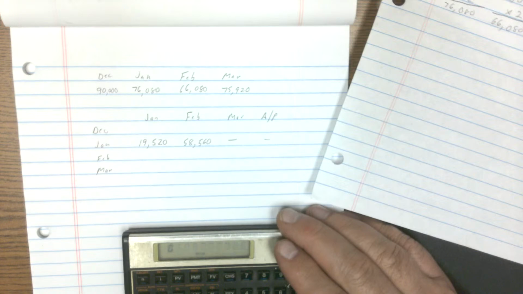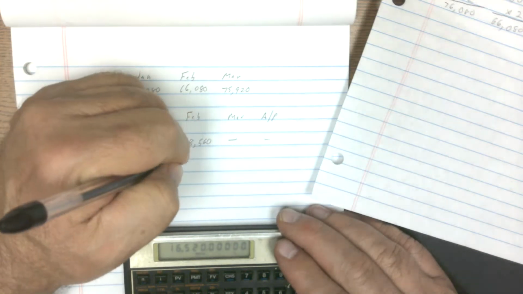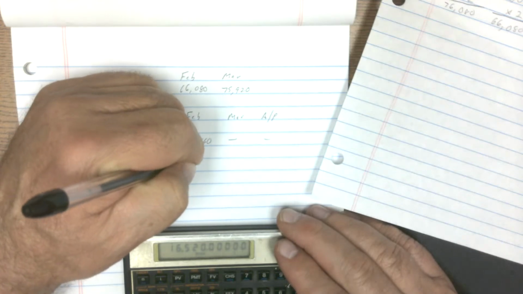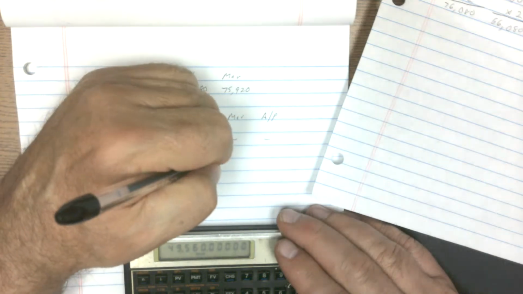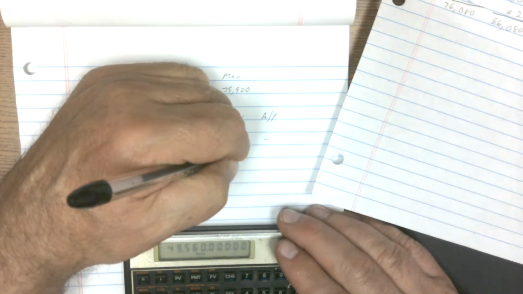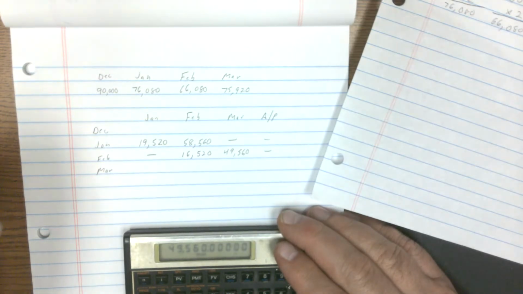So 25% of that is going to be 16,520. And then 49,560. And no accounts payable.